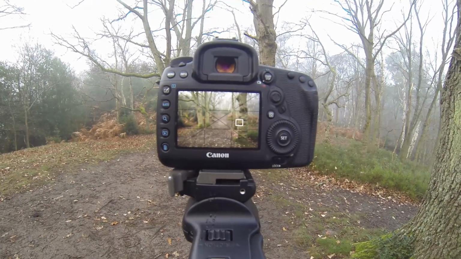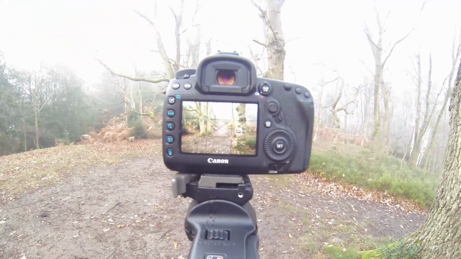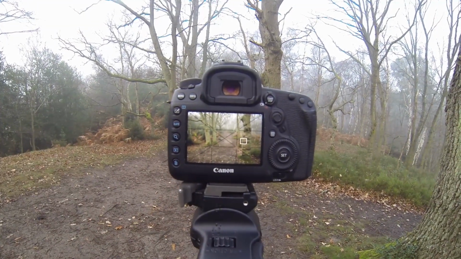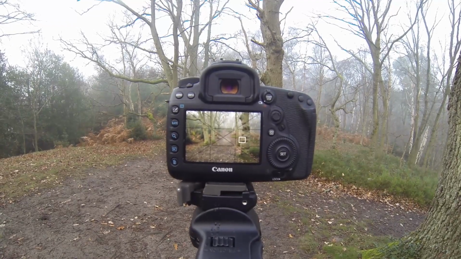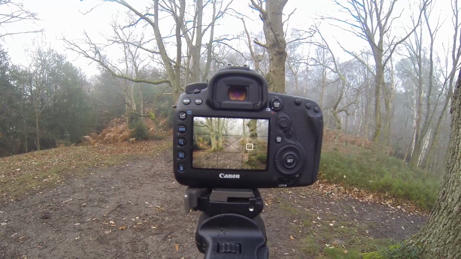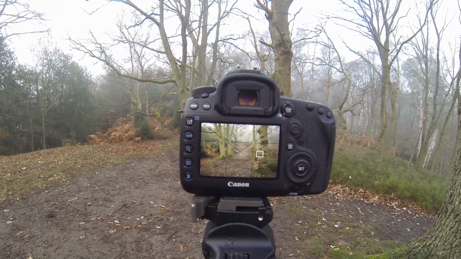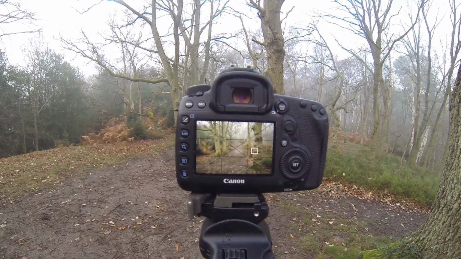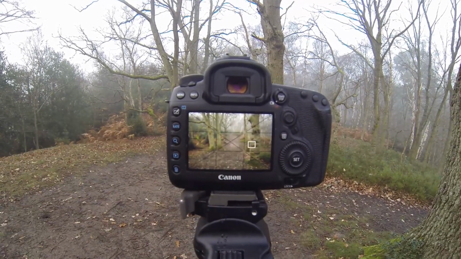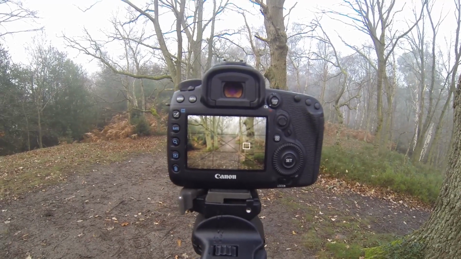It's just looking through the path. I am focusing on the tree on the right. I've placed that in the right hand rule of thirds. The two trees to the left are right on the line for the rule of thirds on the left hand side, and the path running through the centre, maybe from the bottom left through the centre. It does look stunning. All I'm going to do is shoot at f16, focus on the tree on the right, and that will be the shot. It looks incredible though.